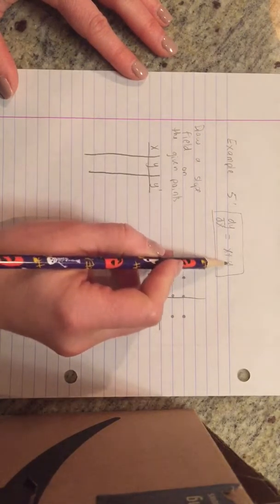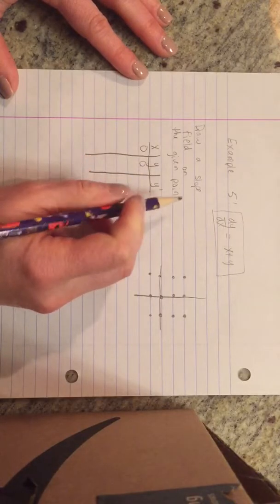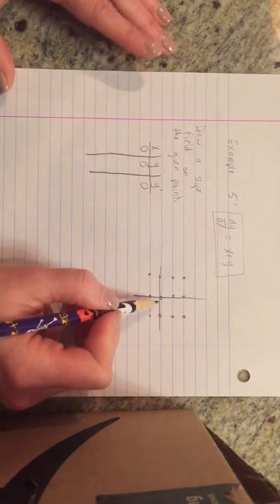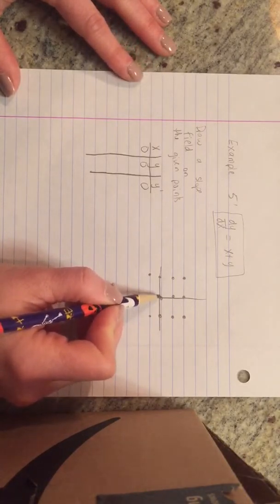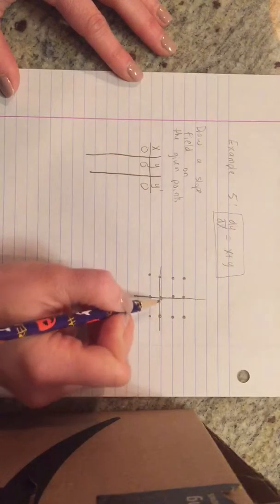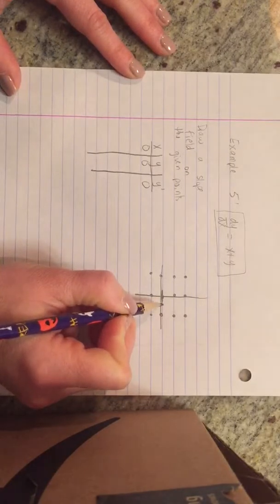If I plug 0, 0 into this, and I'm using this little chart to help me keep organized, then the slope there is 0. What a slope field does is it draws a little line that has the slope it's supposed to have at that given point. So at the point 0, 0, I have a slope of 0.